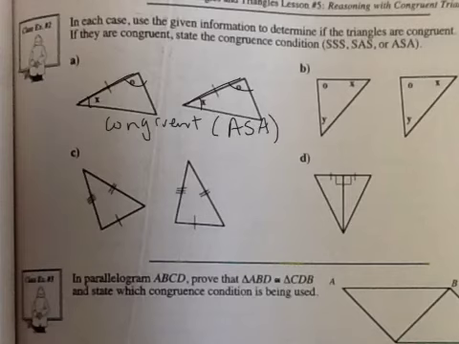Let's do C before I do B. So we've got side is equal to side, side is equal to side, and side is equal to side. So these are congruent. Side, side, side.